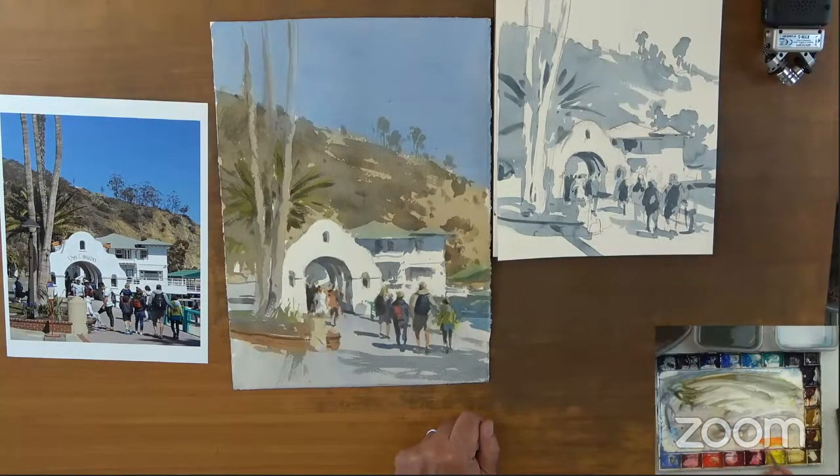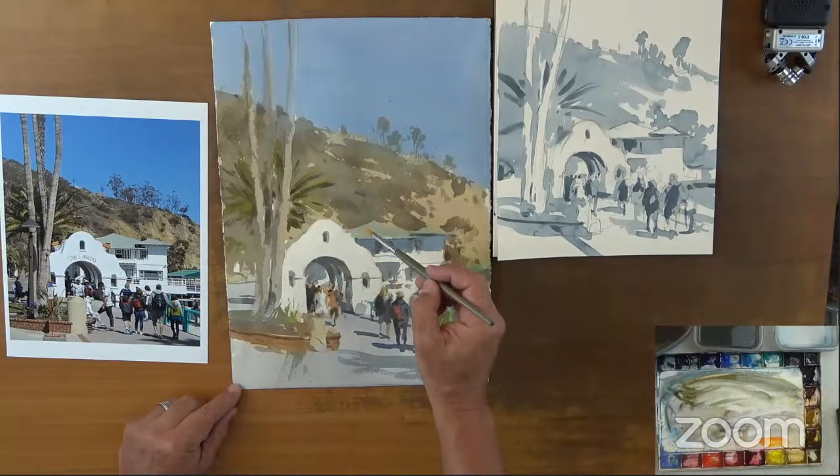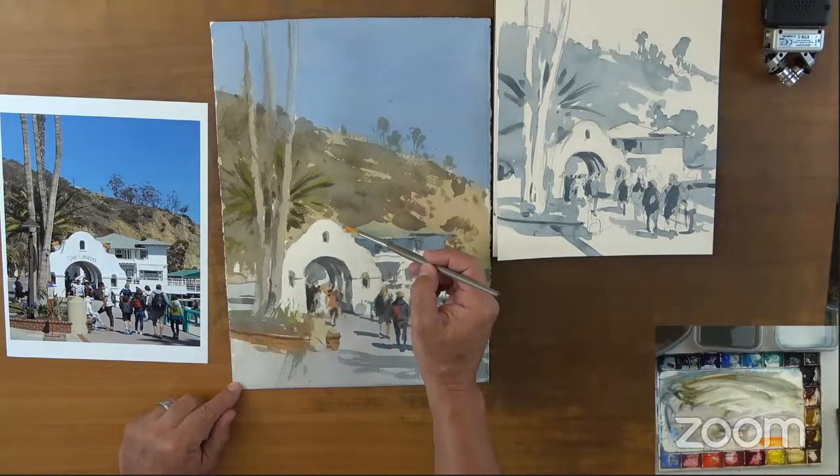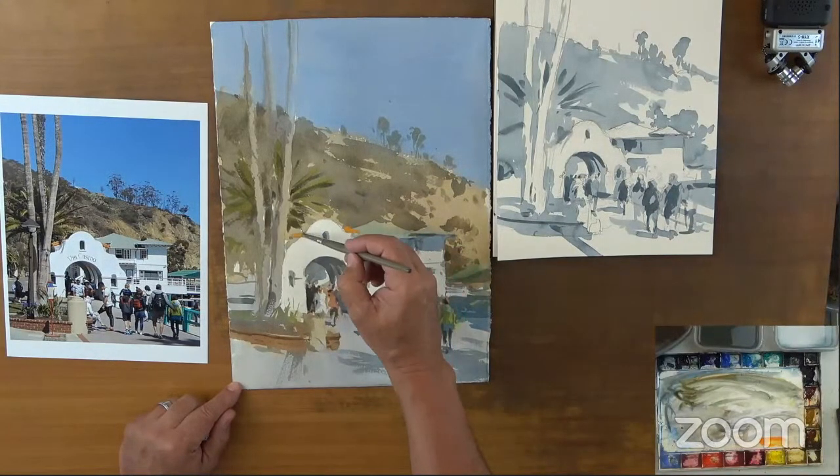So I can come in with just a little bit of water and a small brush that's mostly just paint. And even though I didn't plan for these shapes before here, I can come back in now and put some of that orange in here.